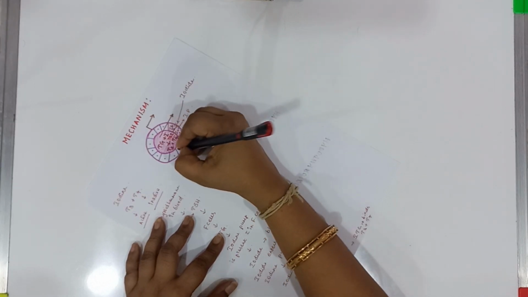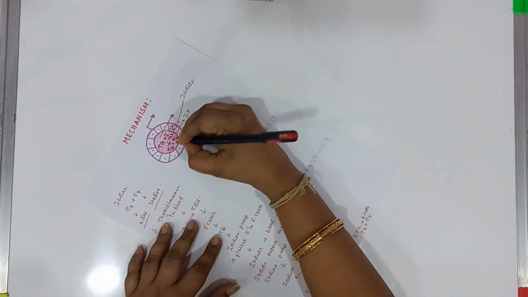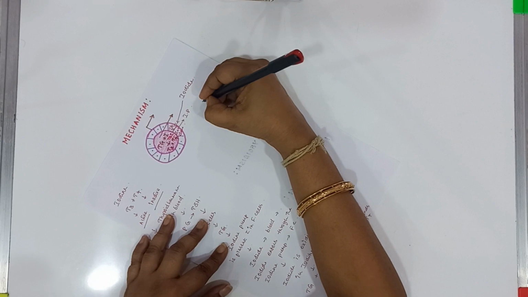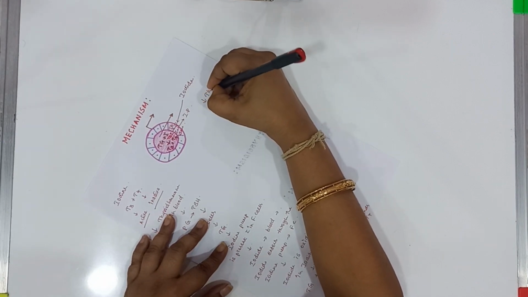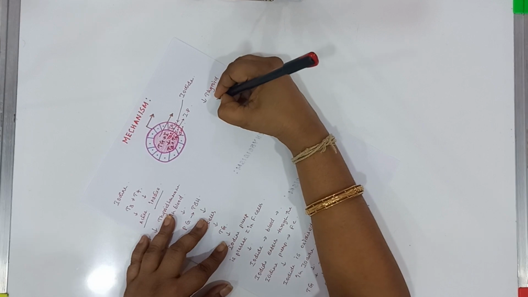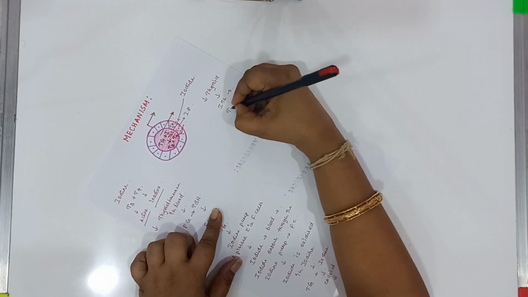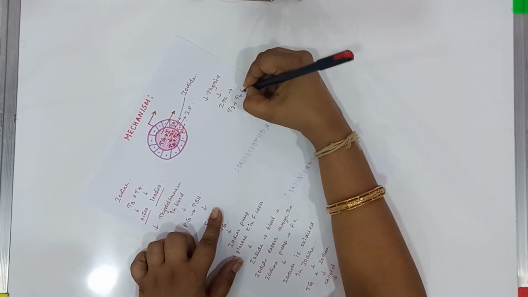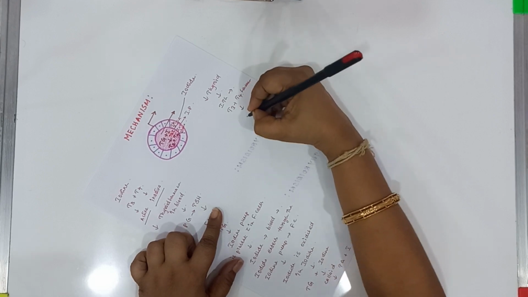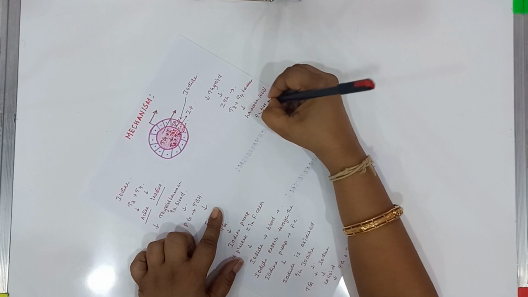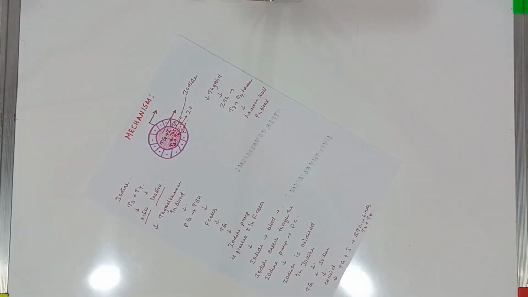This iodinated thyroglobulin remains bound with the T3 and T4 hormones, and whenever the thyroid hormone level gets decreased in the blood, this iodinated thyroglobulin releases the T3 and T4 hormones and maintains the hormone level in the blood. So this is the main function of the thyroid hormone.